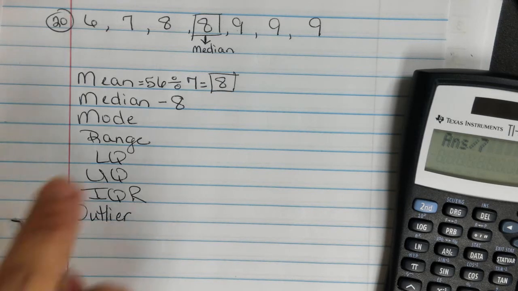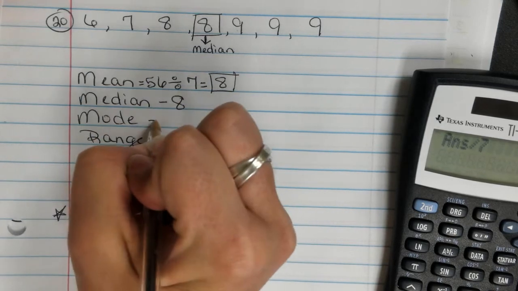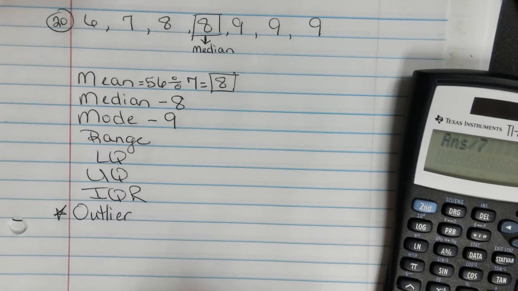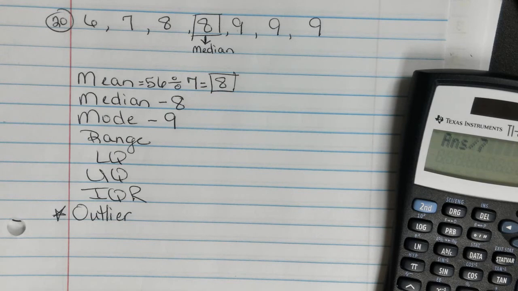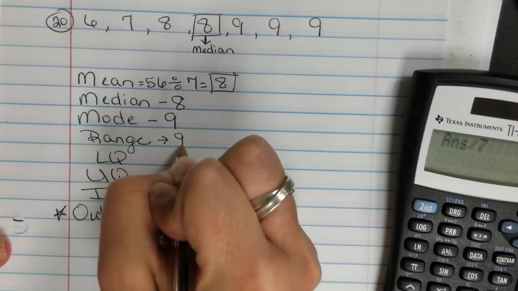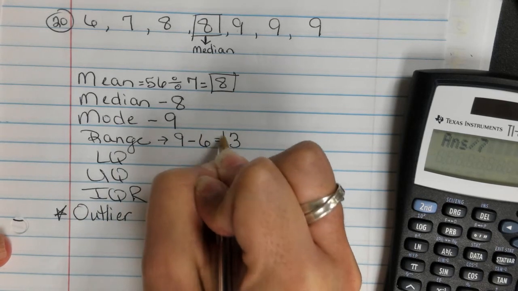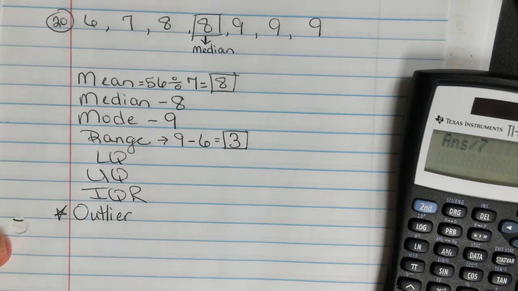So mode means most. Which one repeats the most? 9. And remember, you can have more than one mode or no mode. Just throwing that out there. Okay, range. Largest number, which is 9, minus the smallest number, which is 6. So the answer is 3. Yes.